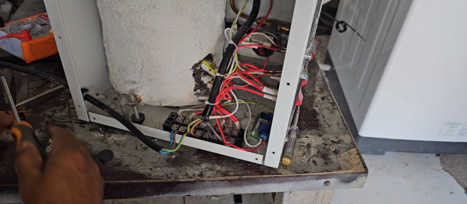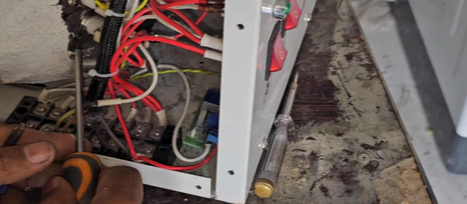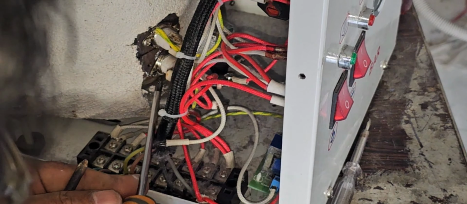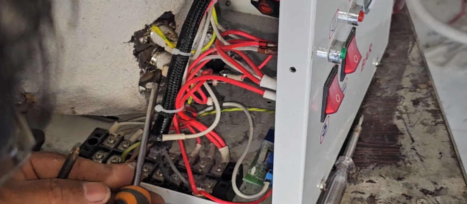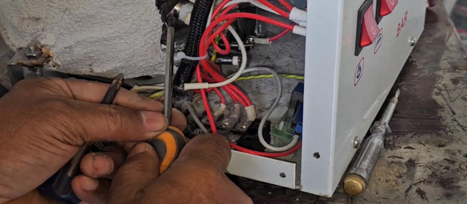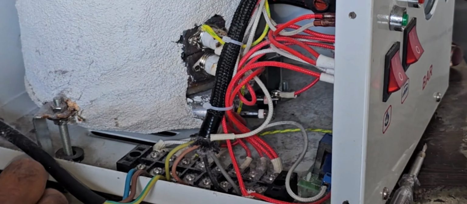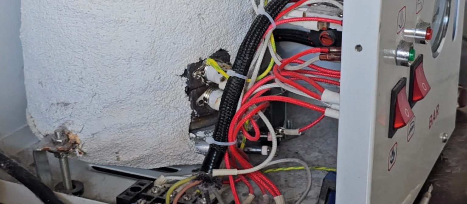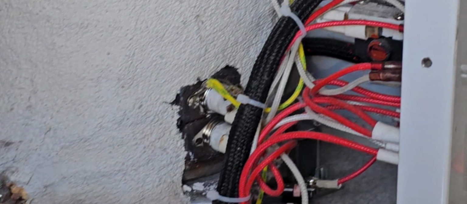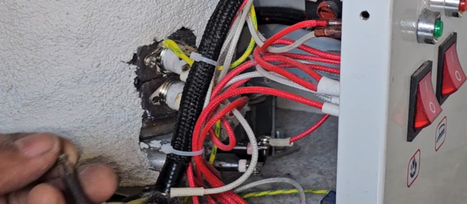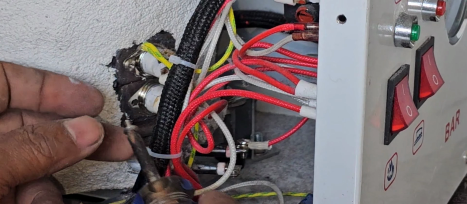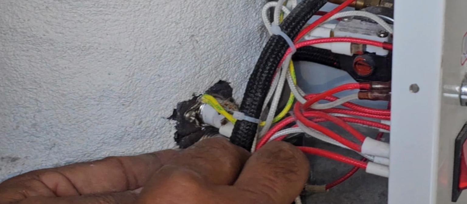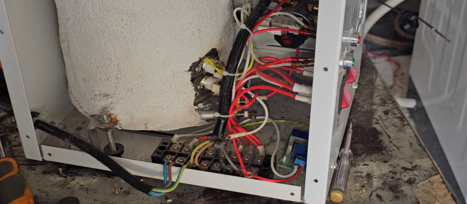Now I have to fix this one. Now I have already tightened it.